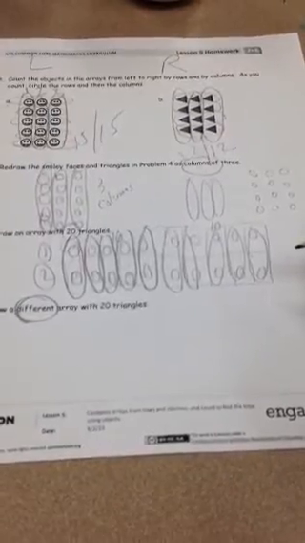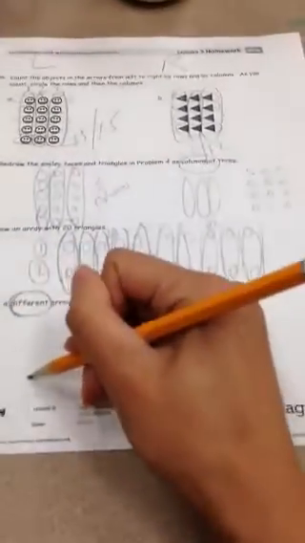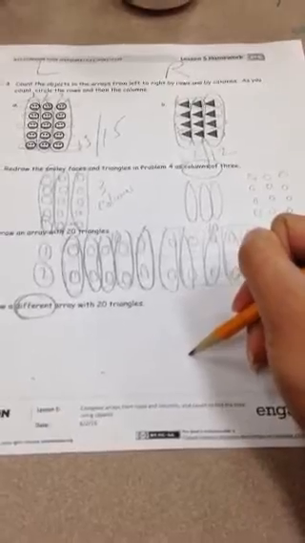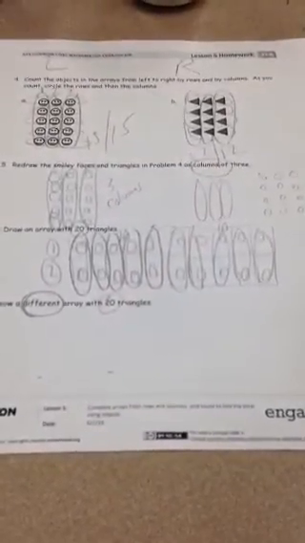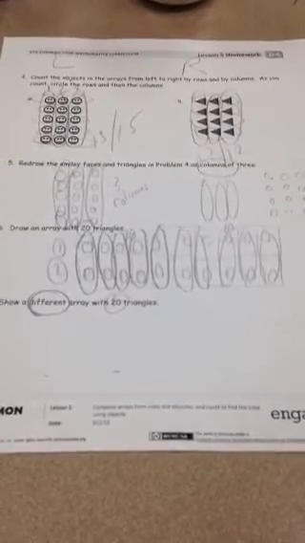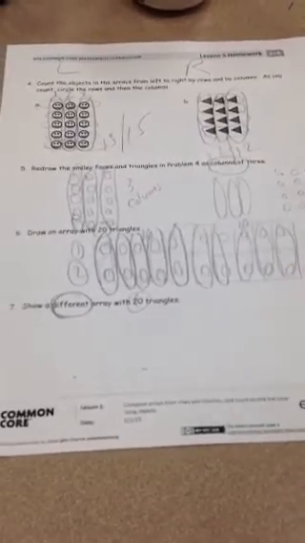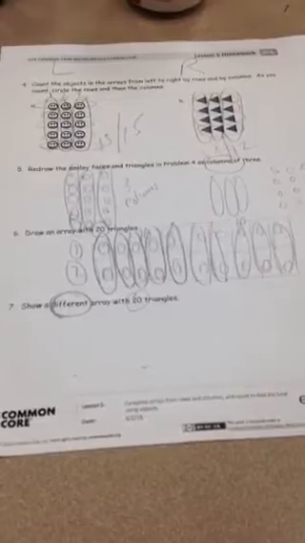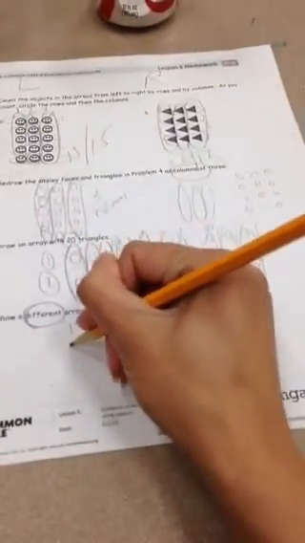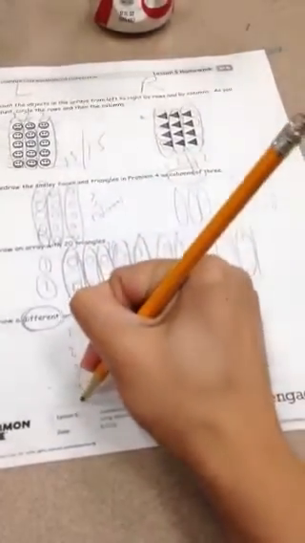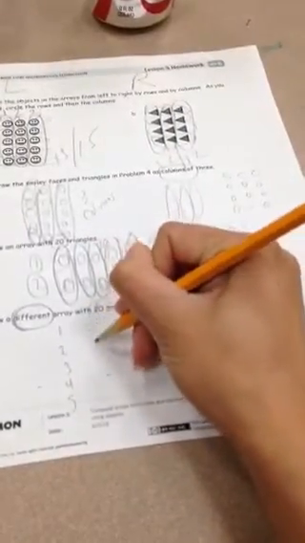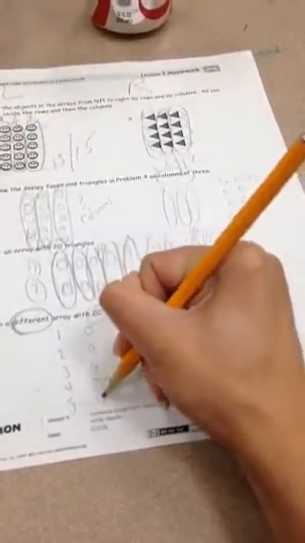Well, let me think about this. I know that if I skip count 5, 10, 15, 20, that allows me to hit 20. So maybe that's a clue, right? So let me try that. So let's just make myself 5 rows and see what happens. So 1, 2, 3, 4, 5. Okay. So 1, 2, 3, 4, 5.